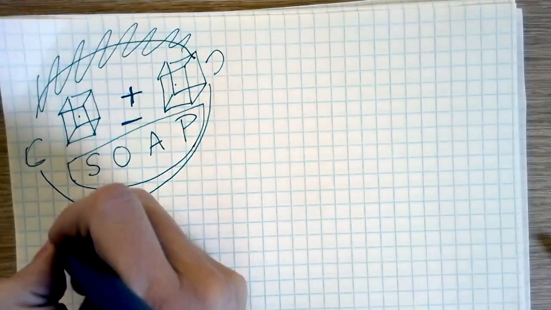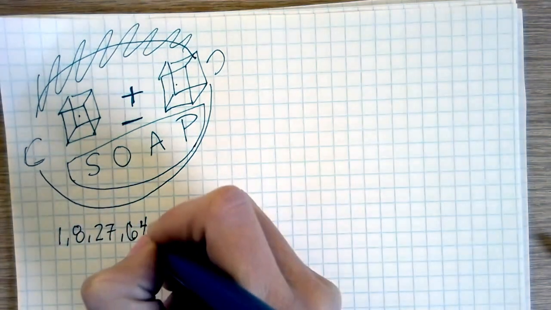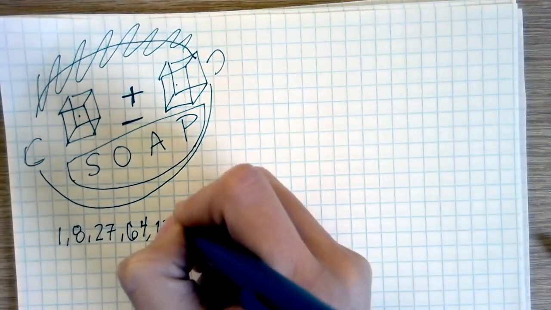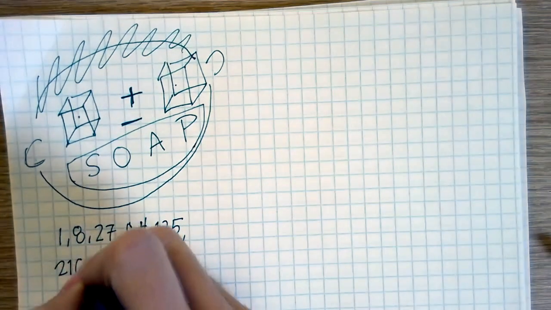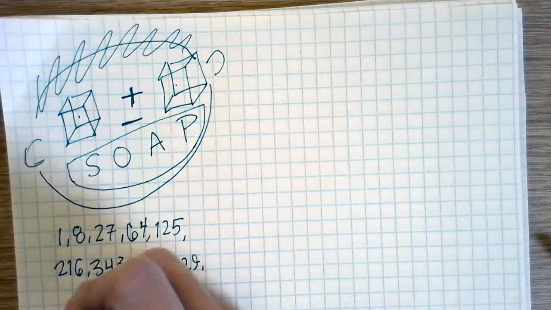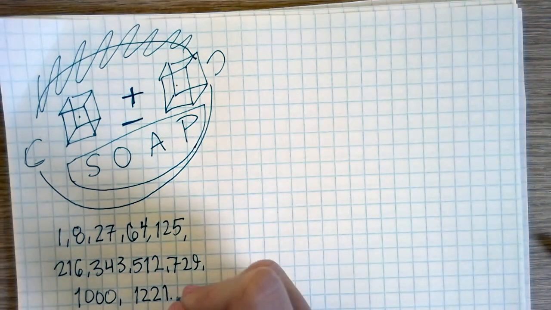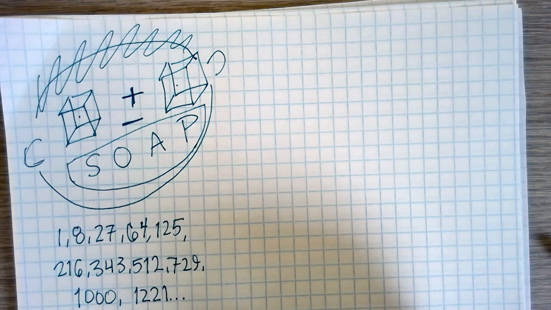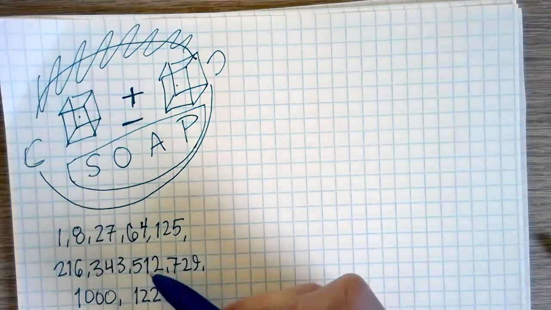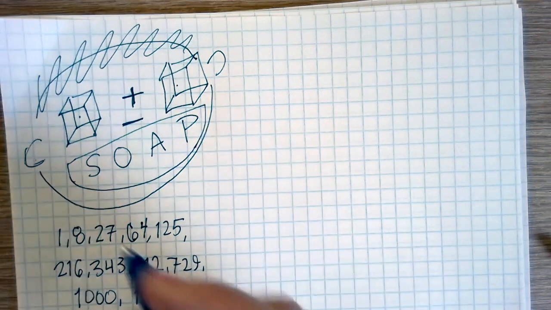8. So 1, 8, I heard 27. 64, let's not go in order. Okay, yeah, but we're in random order, guys. So about 125 is next, then 216, 343, now 512, now 729, and 1000, 1221. Did I miss any? Who did I miss? 9 is 729. 1, 2, 3, 4, 5, 6, 7, 8, 9, 10, 11. They're there. So these are all of them.